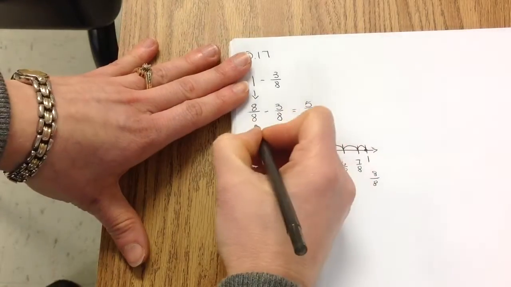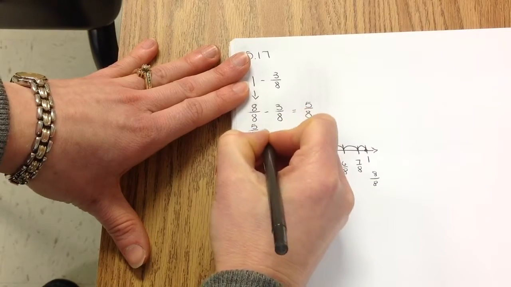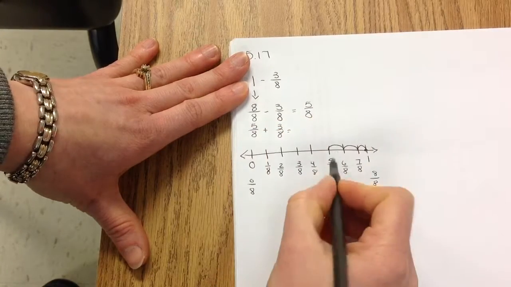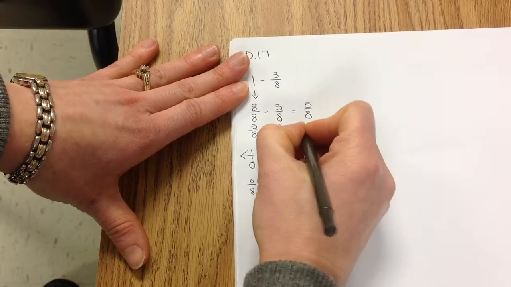We can do addition by starting at 5/8 and adding up 3/8 to see if we are correct. 1/8, 2/8, 3/8. Hey, look at that.